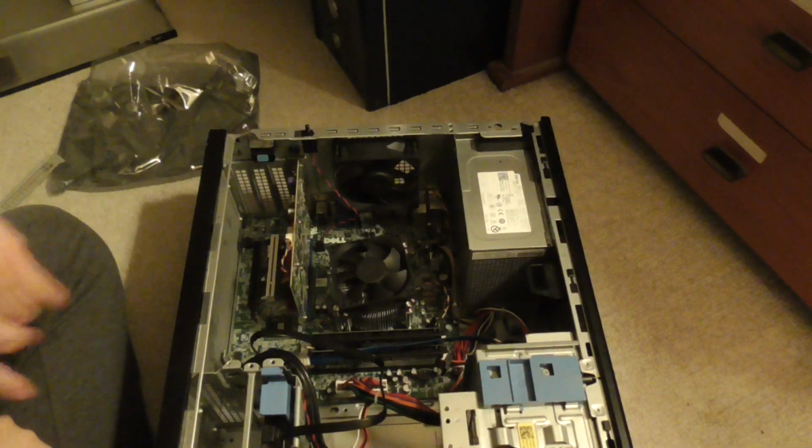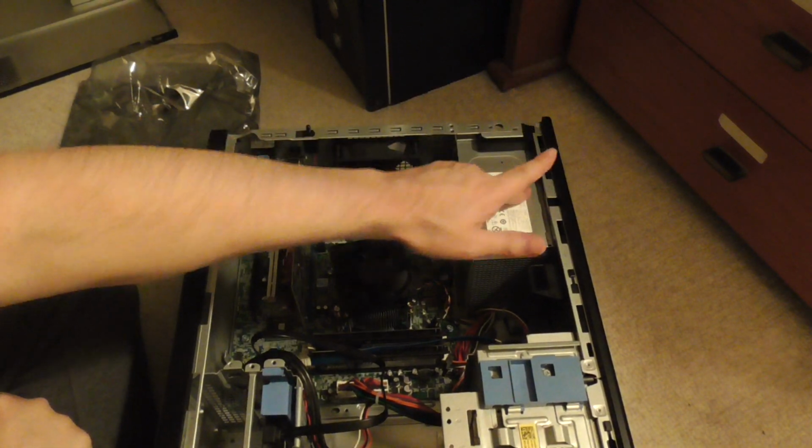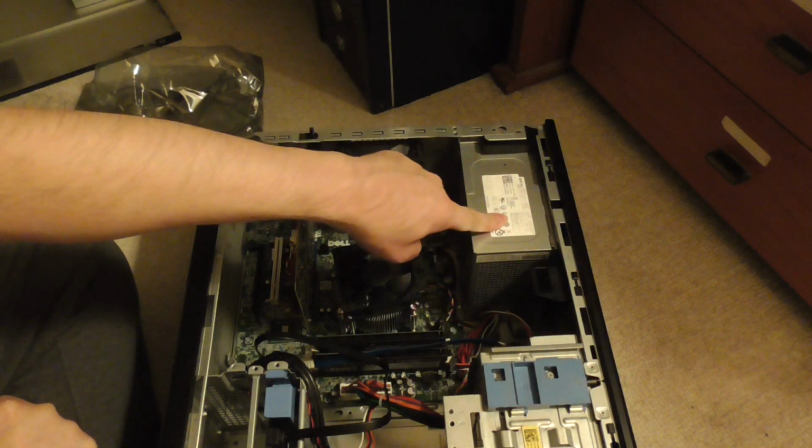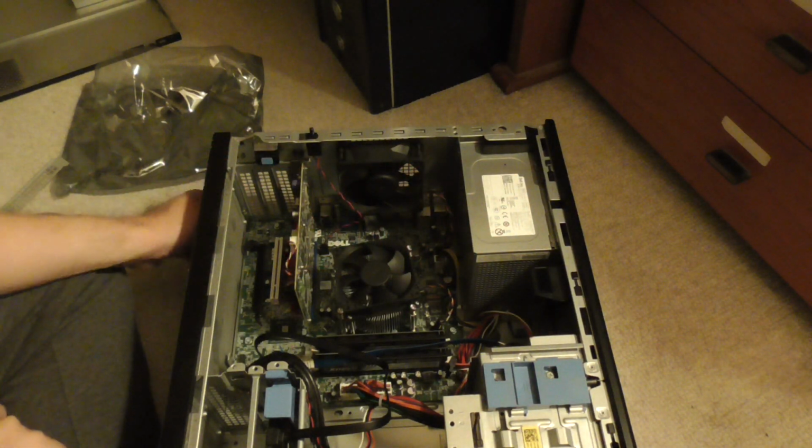So you would probably have to get a new power supply as well, because the power supply that comes with this computer would not be sufficient to power up your video card.